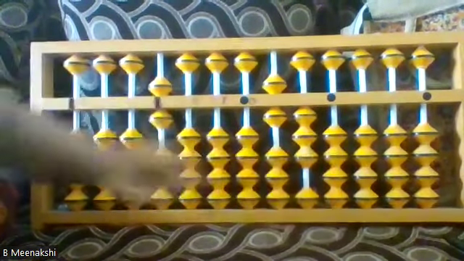So therefore, 37.8 divided by 6 will give you 6.3.